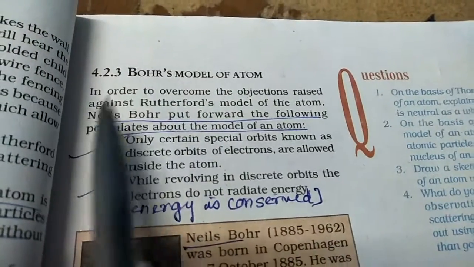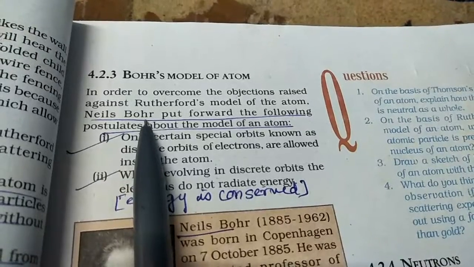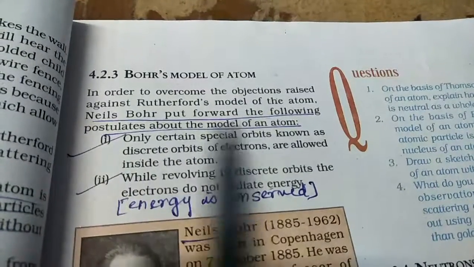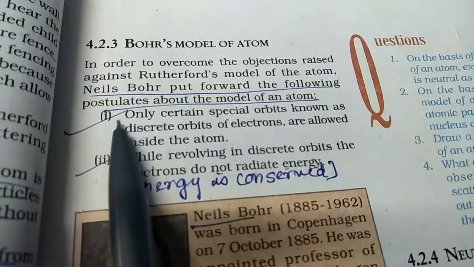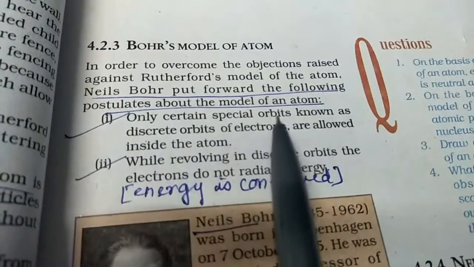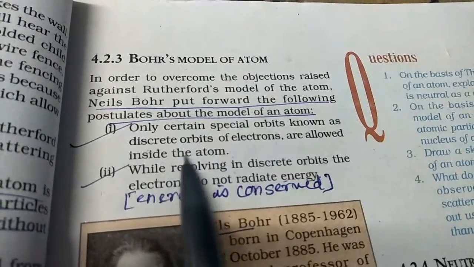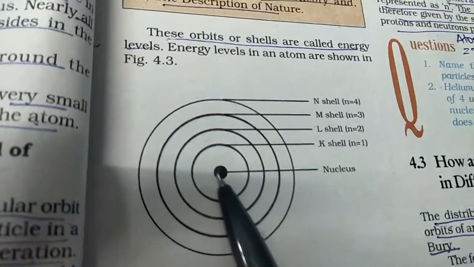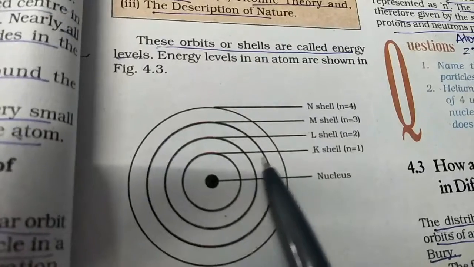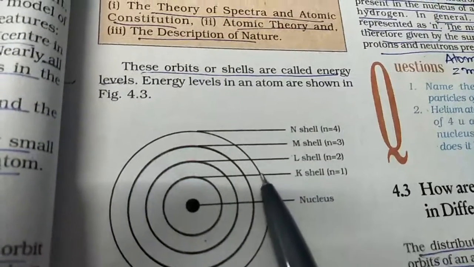Today we'll be starting with Bohr's model of the atom. Niels Bohr was another scientist who put forward the following postulates about the model of an atom. The first postulate says that only certain special orbits, known as discrete orbits, of electrons are allowed inside the atom. If you see the atomic model given by Bohr, this is the nucleus and these are the specific orbits. They are all different orbits of electrons.